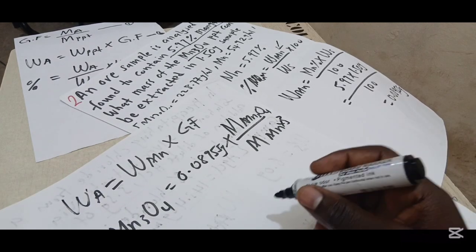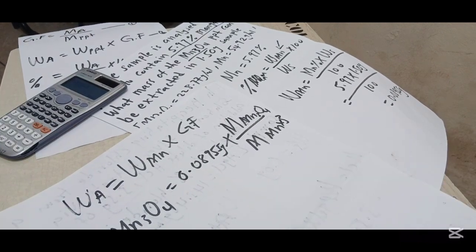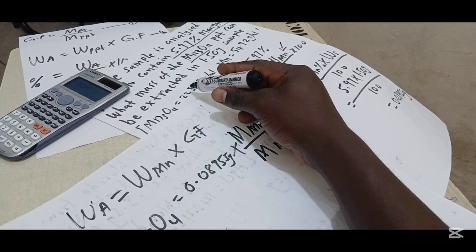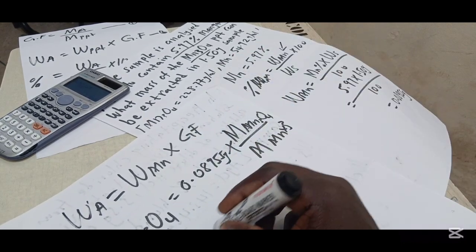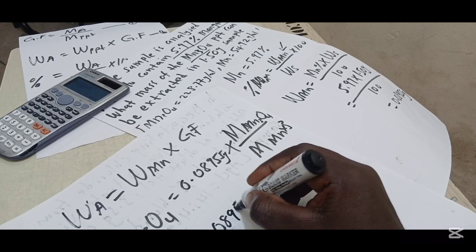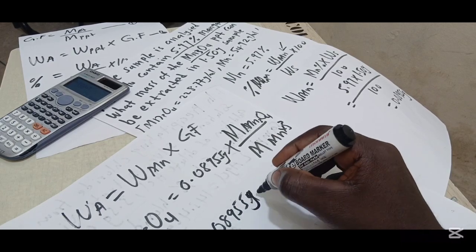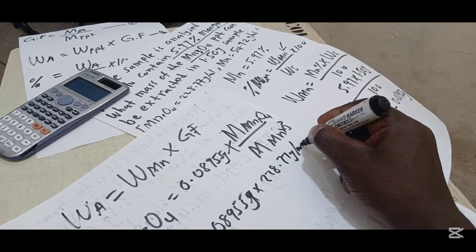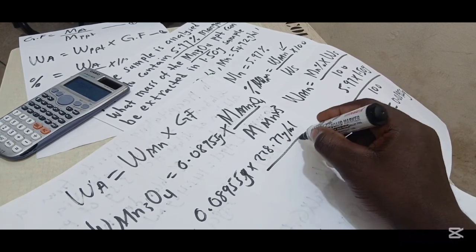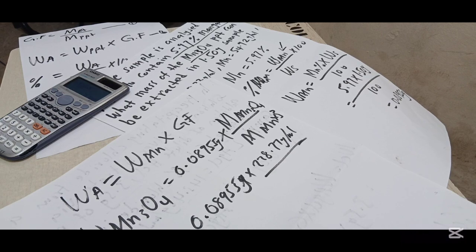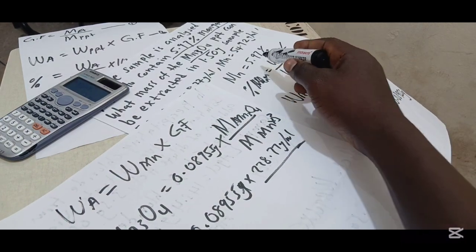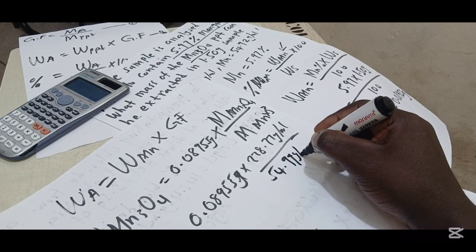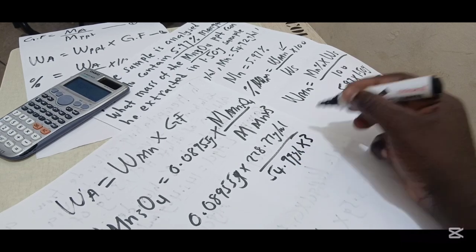Go ahead and do substitution. The molar mass for Mn3O4 is given to us here to be 228.77. We are going to get 0.8955 grams, multiplying 228.77 grams per mole, all over the molar mass for Mn, which is 54.92 grams per mole, and don't forget to multiply it by 3.